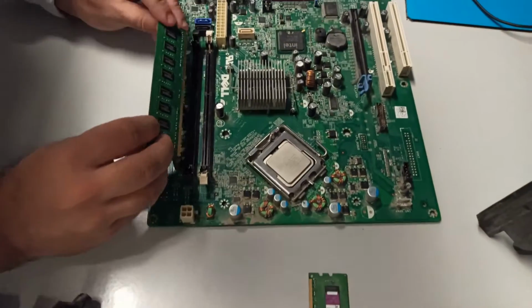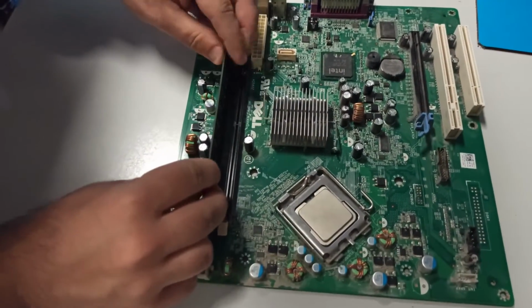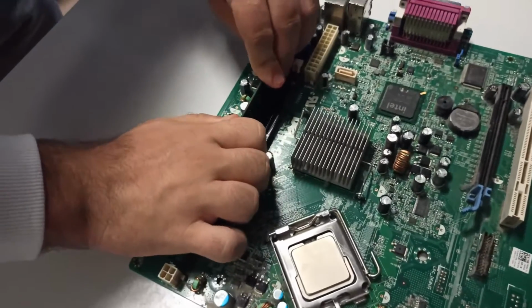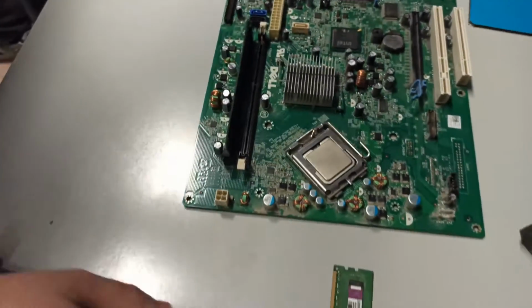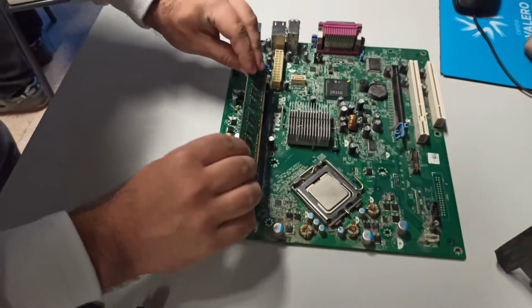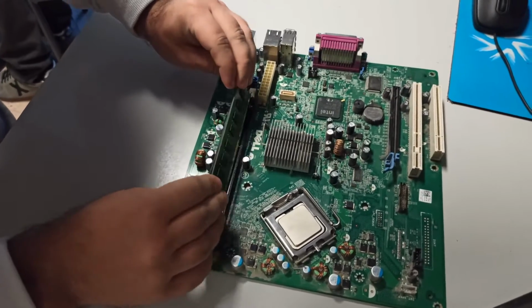The next part is to connect both RAM memories to the motherboard. As you can see, each RAM memory has its own bracket, and once you finish connecting both of them, you need to secure that they don't move.